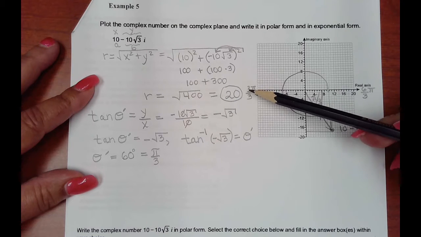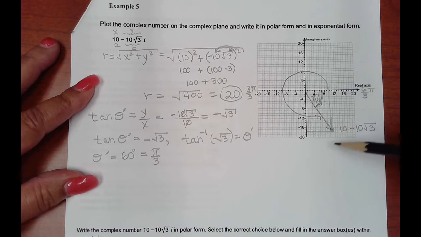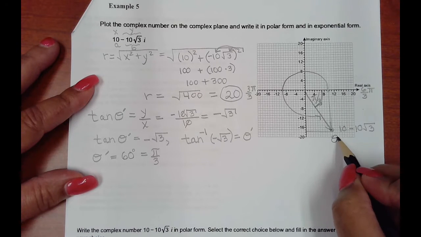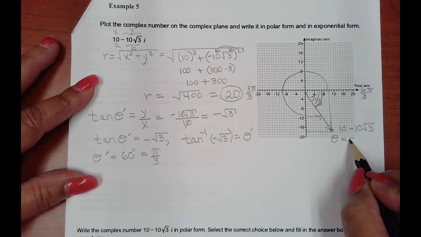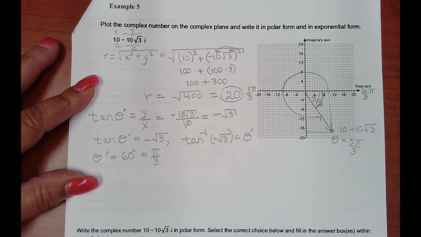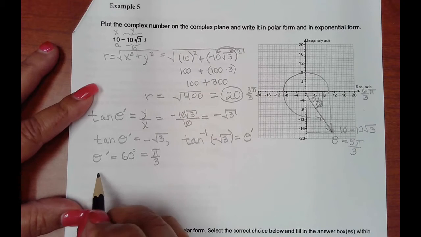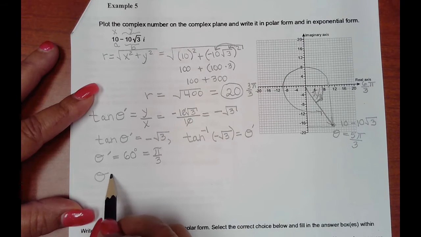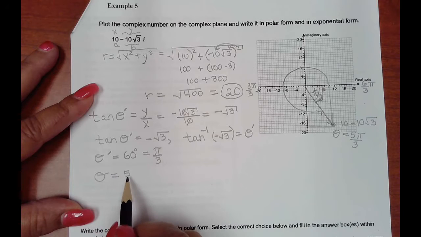There's 2 landmarks, 1 pi and 2 pi. So you were on your way to 6/3, but stopped 1/3 before you got there. So this reference angle gives you the final theta, which is 5/3. Okay, so while the reference angle is 1/3 pi, the real theta is 5/3 pi.